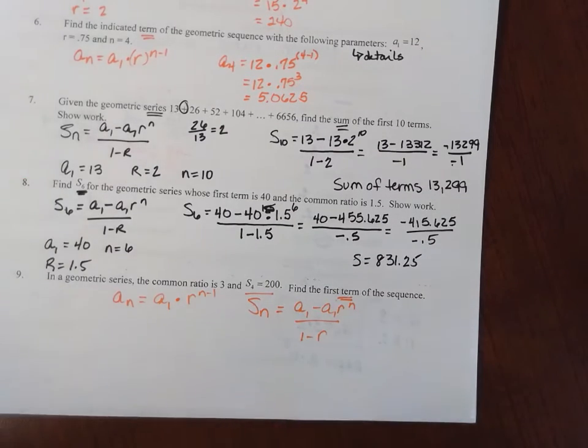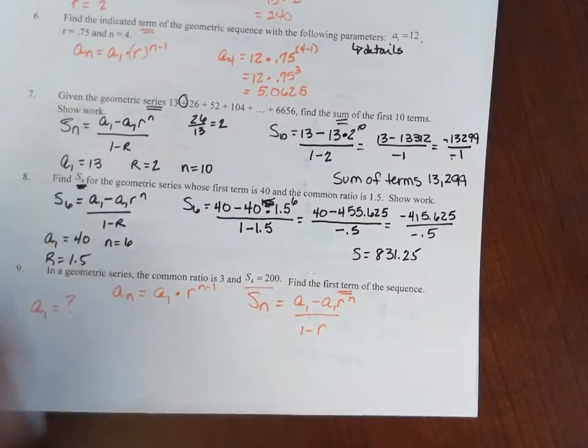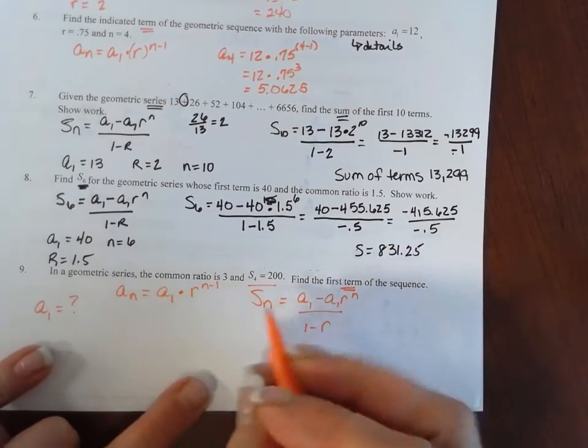Okay, so what I can do, if I'm looking for the first term, let's fill in what we know.